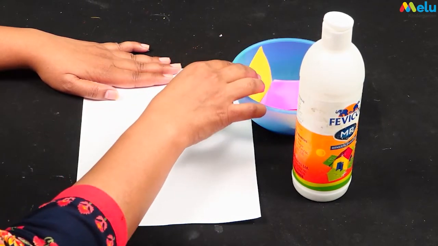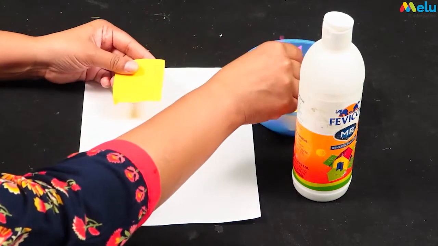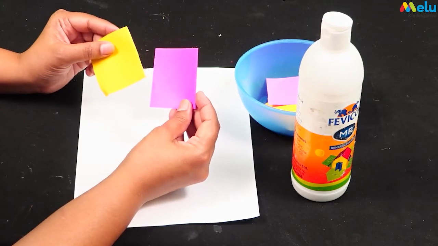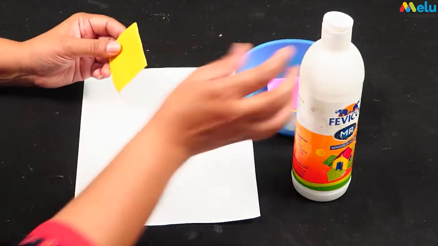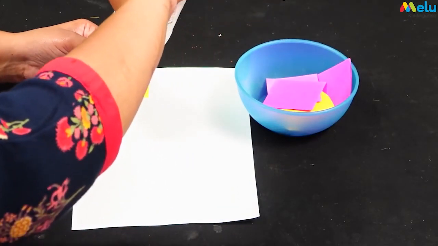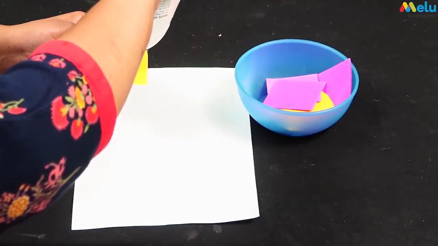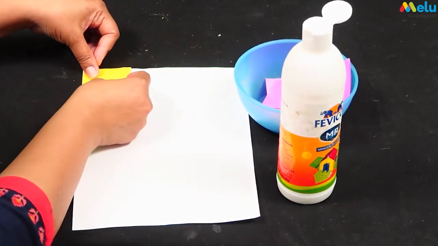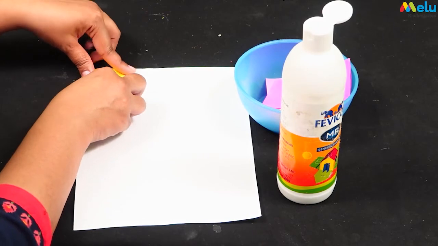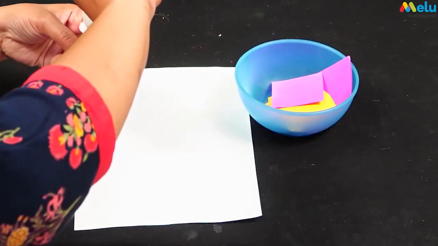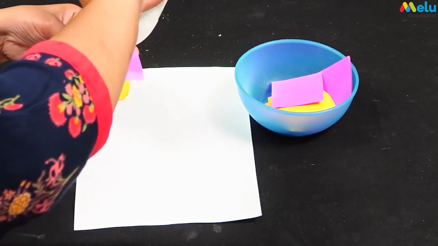I told you I have taken two different colors, right. So we will use them alternately to make a colorful quilt. Now the first one is yellow. So apply some glue and paste it. Then after yellow, take pink color. You can always use your favorite colors, children.